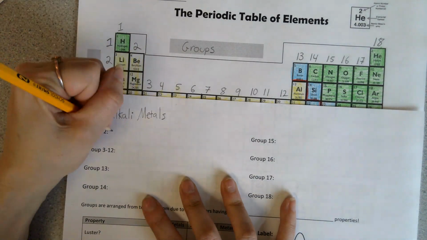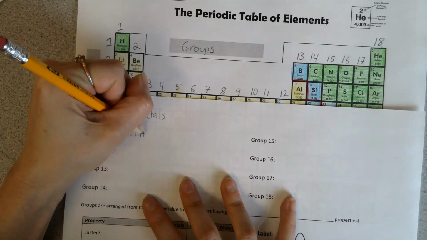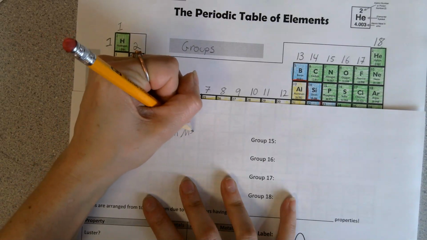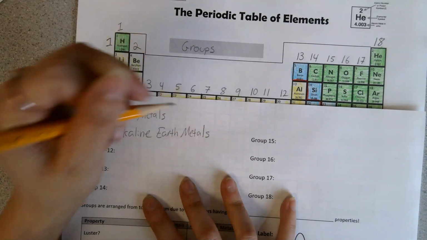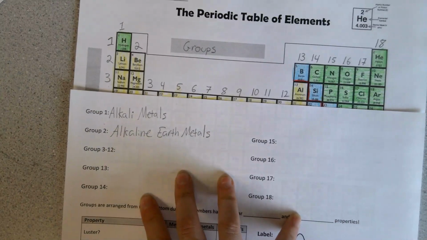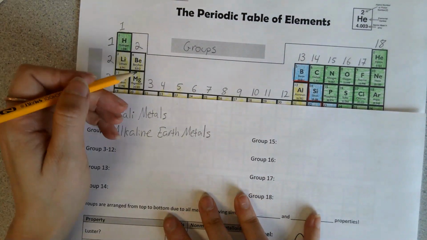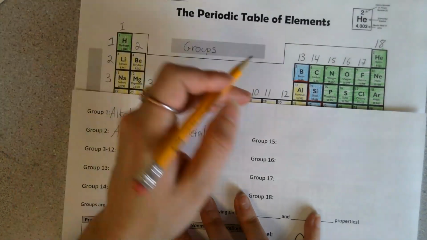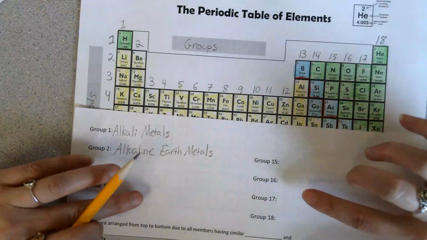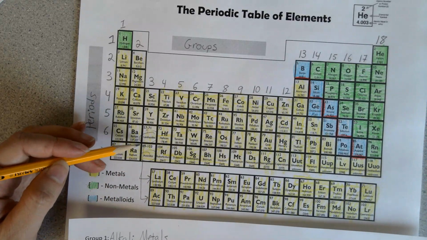Group 2 contains our alkaline earth metals. So still metals, a little bit different from these, and we'll talk more about these properties when we get to the table below here going forward. Groups 3 to 12, so this entire section right here, that's that whole block, and that also includes those lanthanides and actinides.